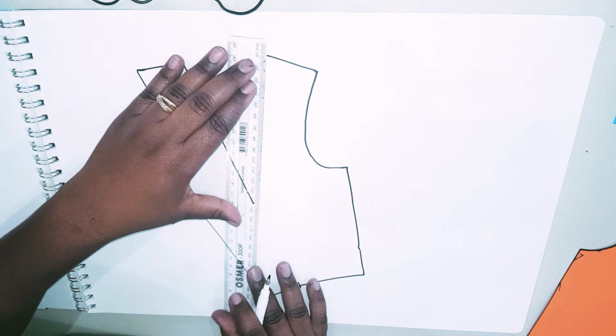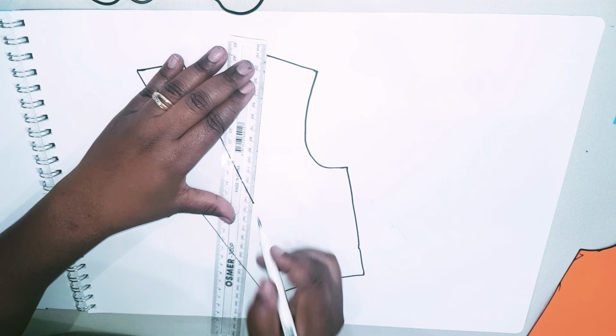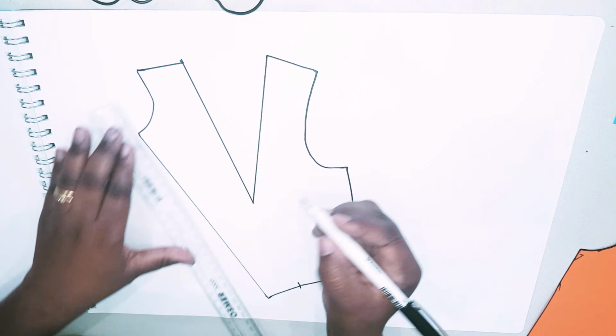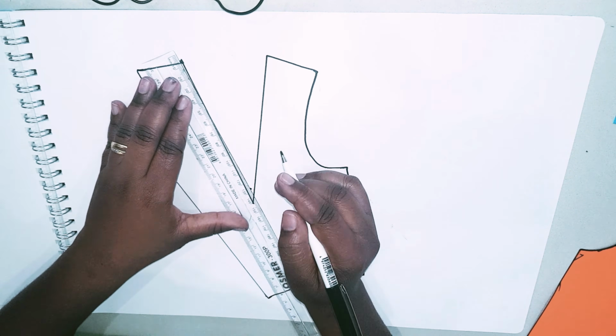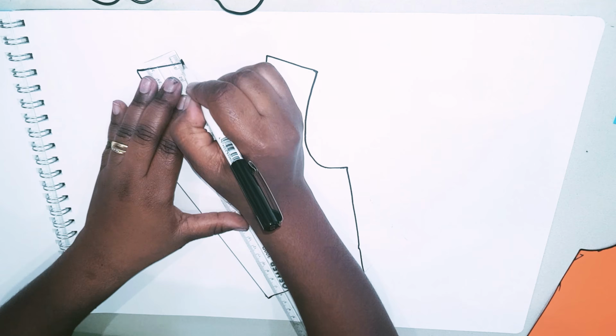Lift your pattern, mark your bust point, draw the dart legs in, back off 1.5 to 2 centimeters from the bust point, and redraw the dart legs.